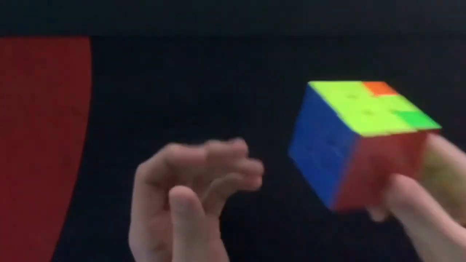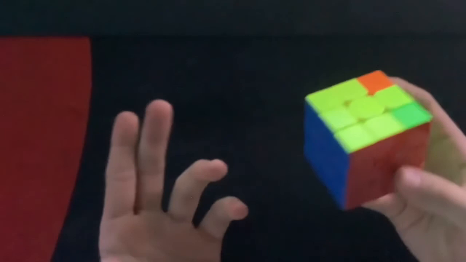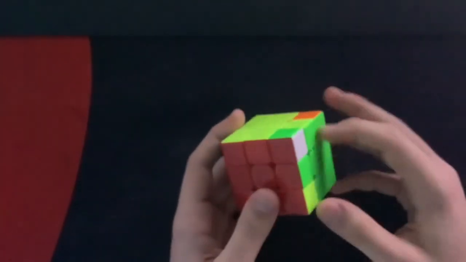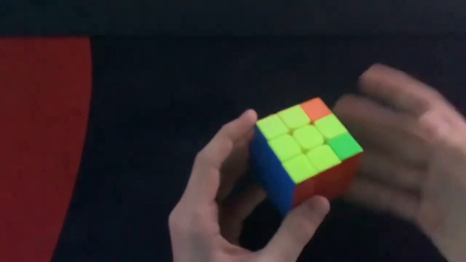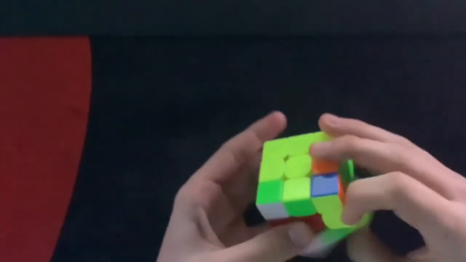But you don't have to memorize the letters for this, because you could just improvise it on the spot if you just keep a mental image of what pieces are where. So I would just move on to edges after this. Oh wow, edges are already solved, and so are all the corners.